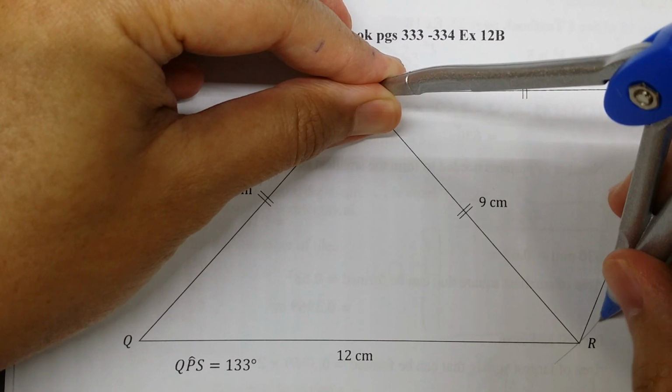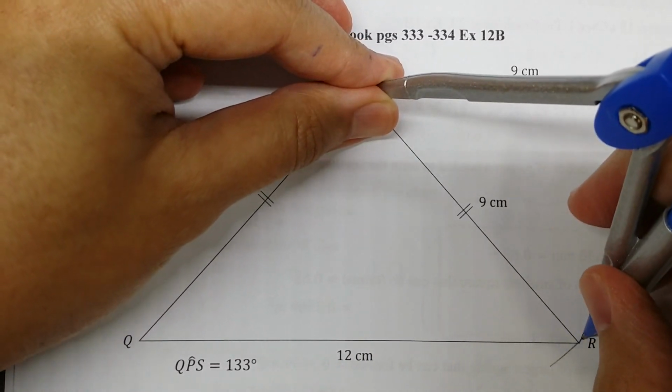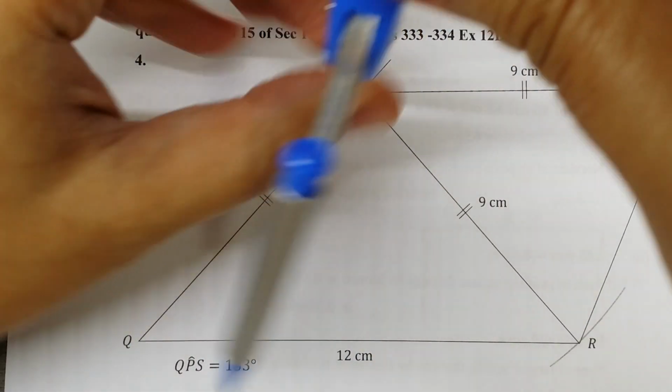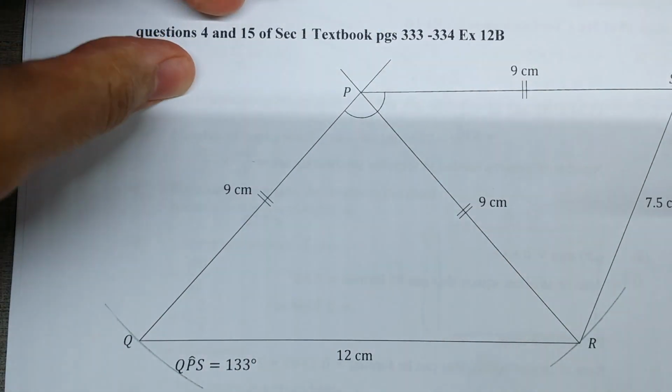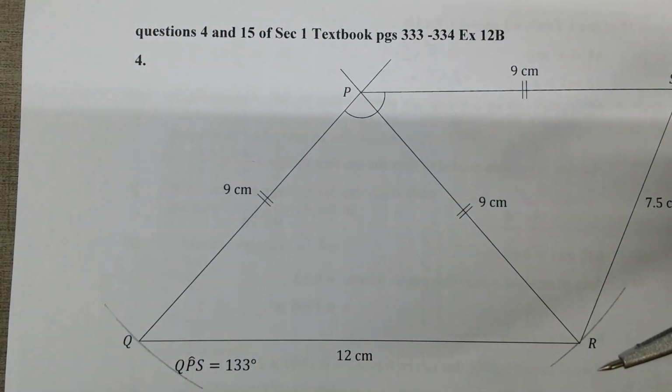Draw a 9 cm arc. And here as well, draw a 9 cm arc. Okay, you realize I didn't change, Mr. Lui didn't change the angle at all. It's all 9 cm. All these are required. QR equals 12.